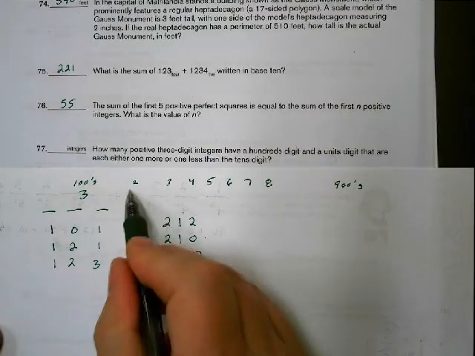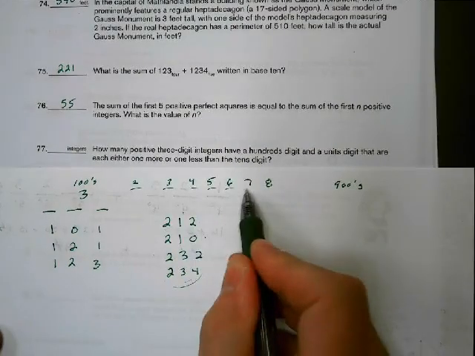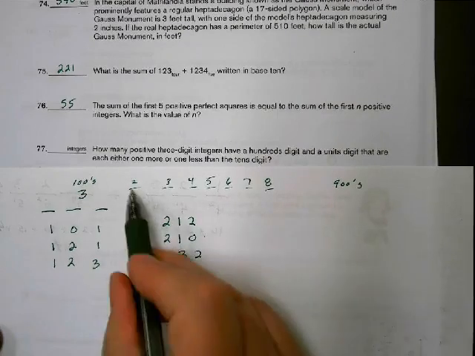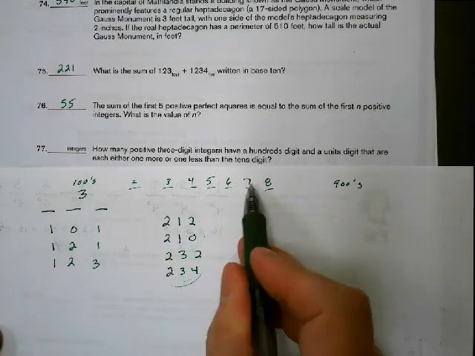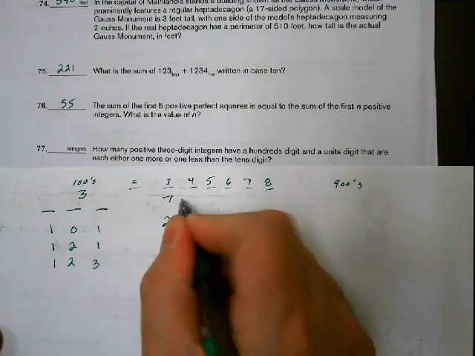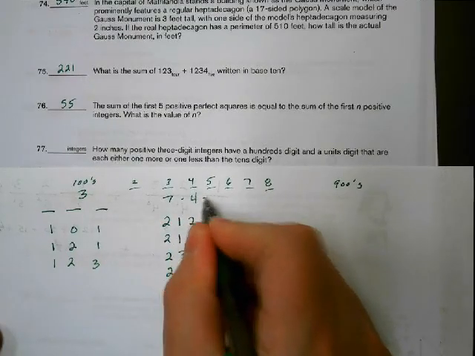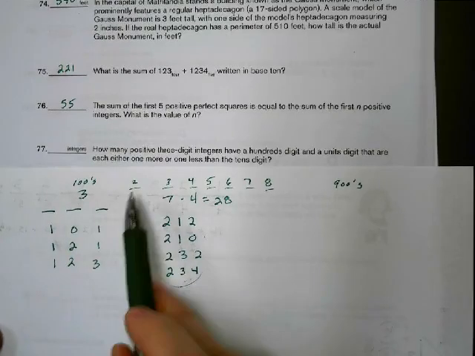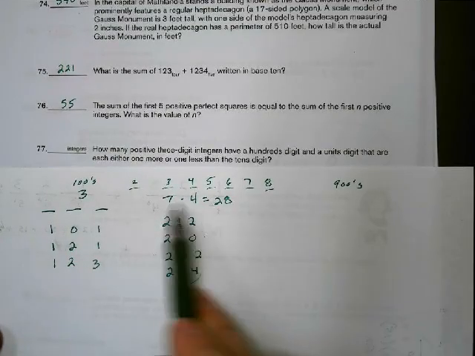All of these numbers are going to have 4 ways to do that. So there's 1, 2, 3, 4, 5, 6, 7. So 7 are going to have 4 ways to do it. That's 28 different combinations. I got 3 from the 100s. From the 2 through 800s, I get 4 for each of those. That's 28 more.